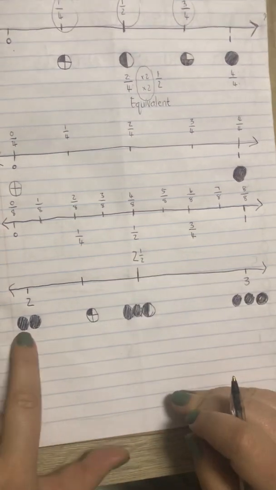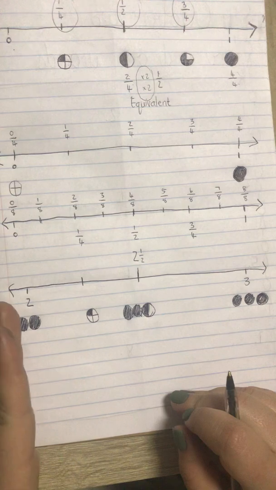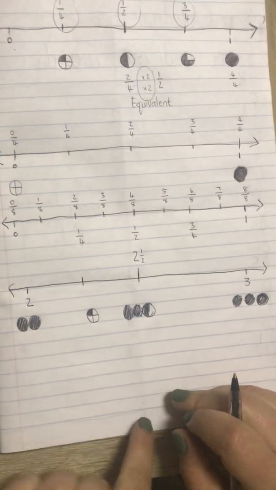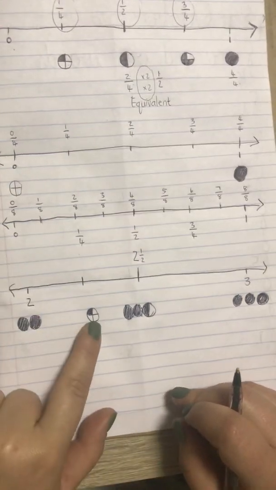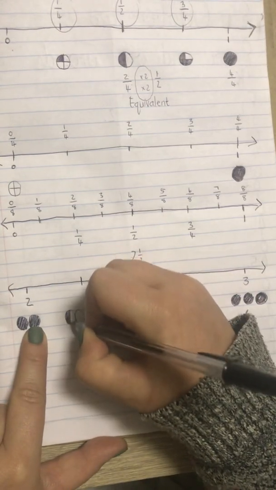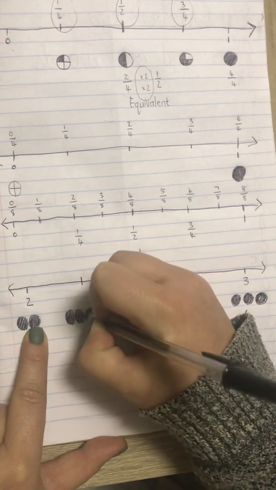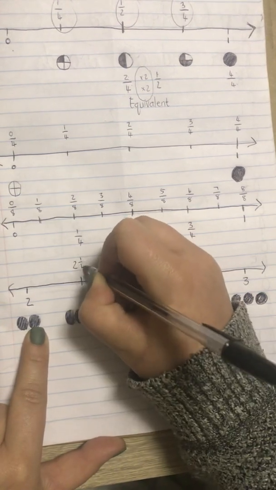And this is way smaller than 2. And we don't count 1, 3, 2 because 2 is smaller than 3. It has to switch. So we have to keep in mind that we already had 2 wholes to begin with. So now we have 2 and a quarter.